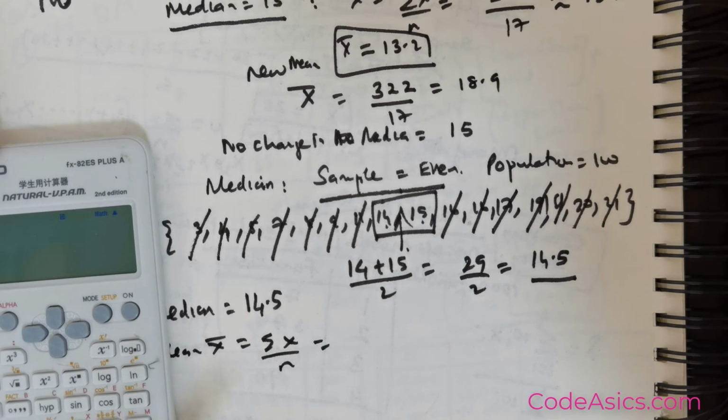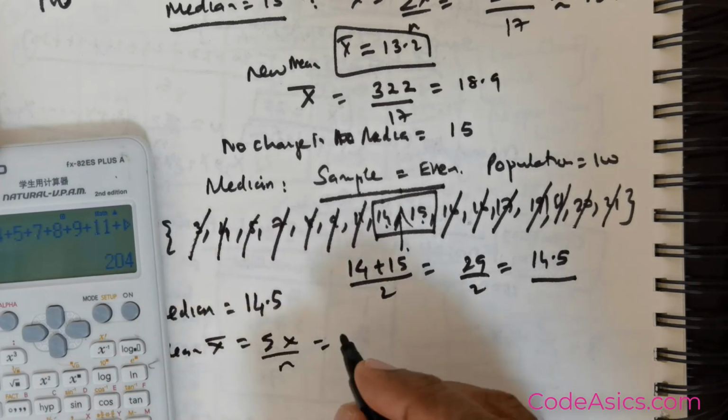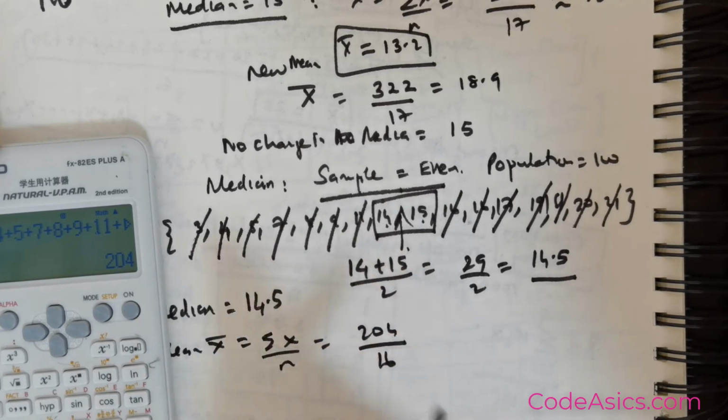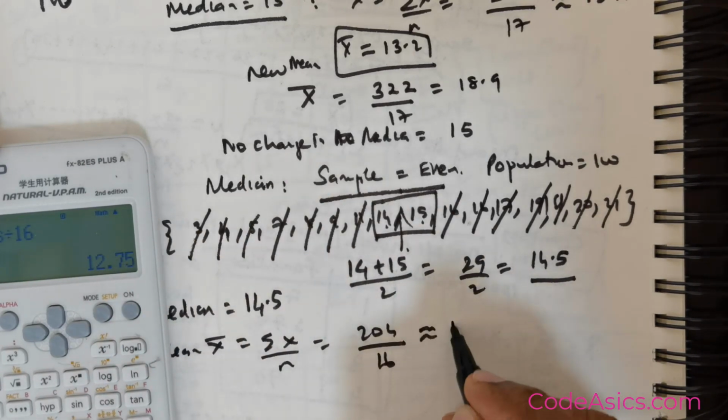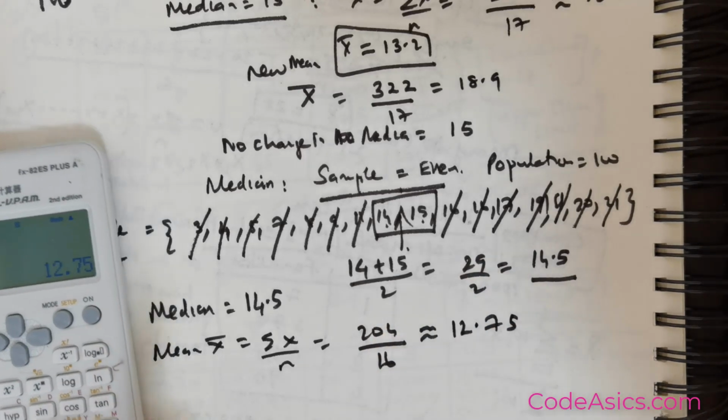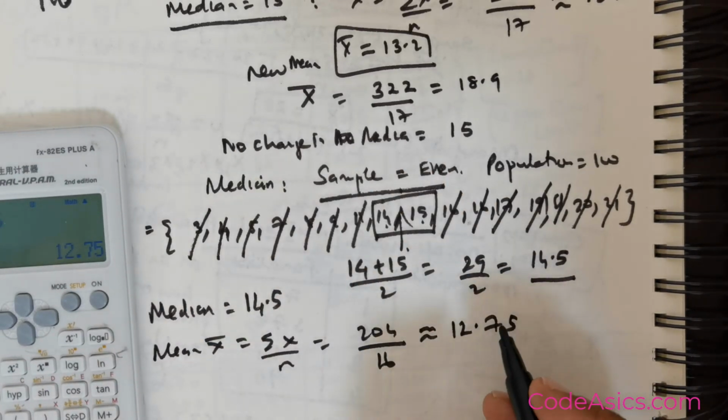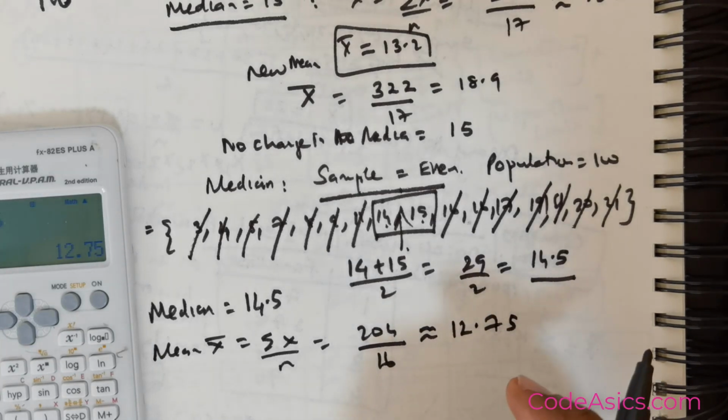So I'll show you the value: 3 plus 4 plus 5 plus 7 plus 8 plus 9 plus 11 plus 14 plus 15 plus 16 plus 16 plus 17 plus 19 plus 19 plus 20 plus 21. So you are getting 204 divided by 16, and that is equal to 12.75. On an average, students have scored 12.75 marks in the math test.